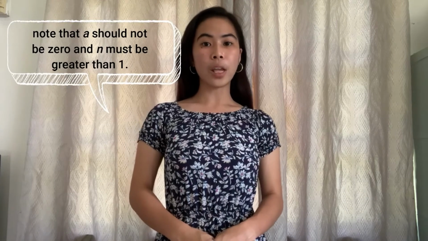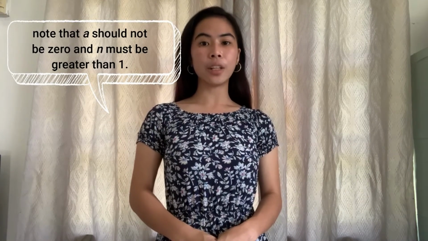Earlier, we explored the limacon and cardioid. They have an equation r equals a plus or minus b sine theta, or r equals a plus or minus b cosine theta, where a and b must be greater than 0. Now, we will observe another curve called a rose. It has an equation r equals a sine n theta, or r equals a cosine n theta. Note that a should not be 0 and n is an integer greater than 1 to achieve this curve.